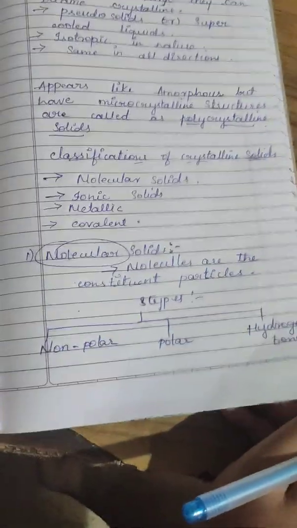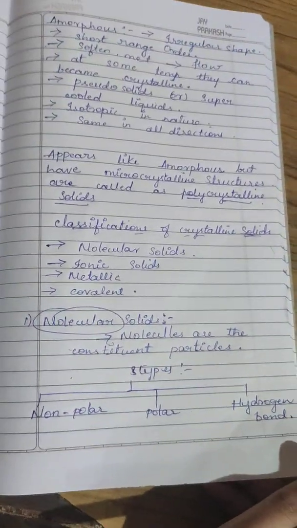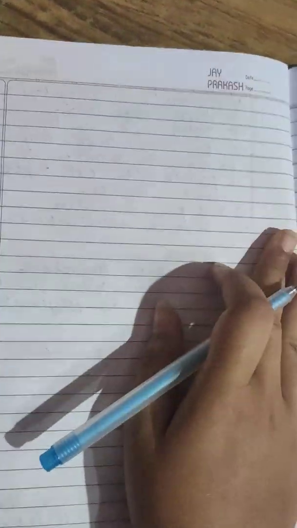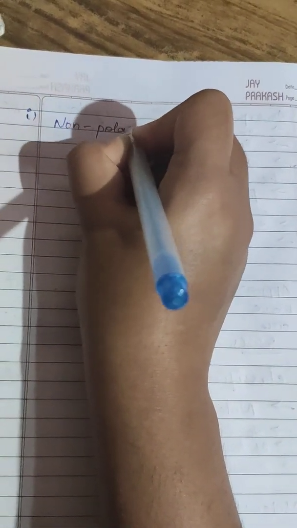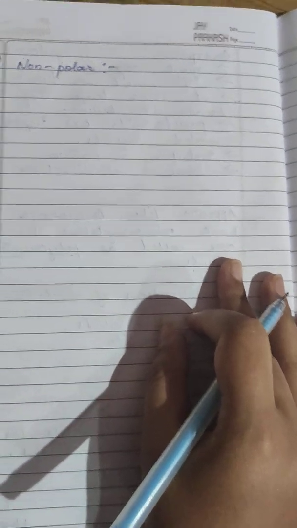What are these non-polar, polar, hydrogen bond? Let's go through it. First one, non-polar. Talking about non-polars and polars, in your earlier studies you have learned that there is no 100% covalent bond present. Based on that topic, polar and non-polar bonds are present. Now we are talking about non-polars.